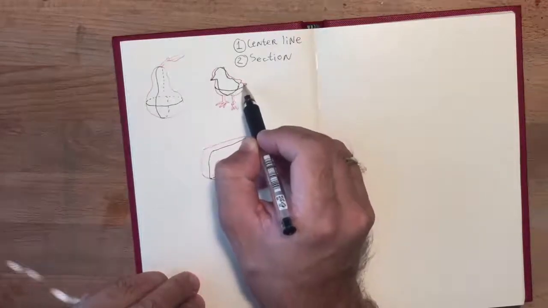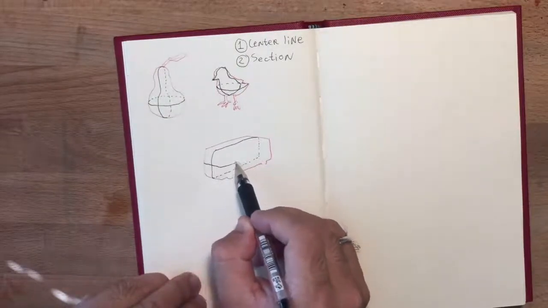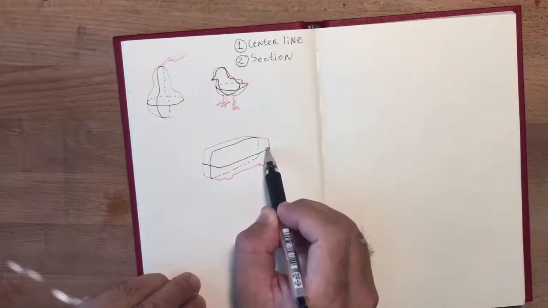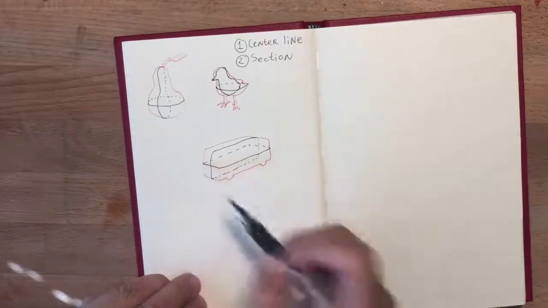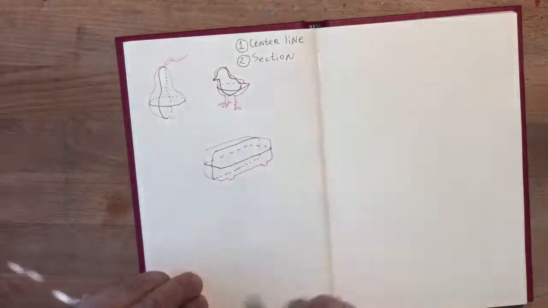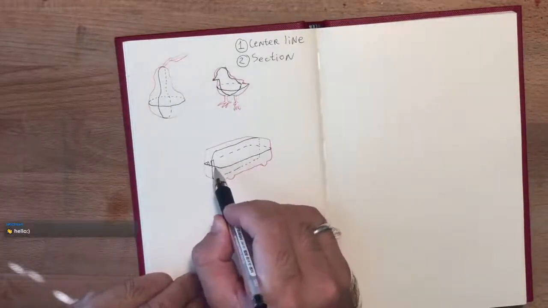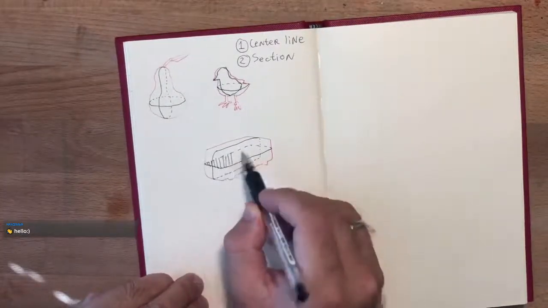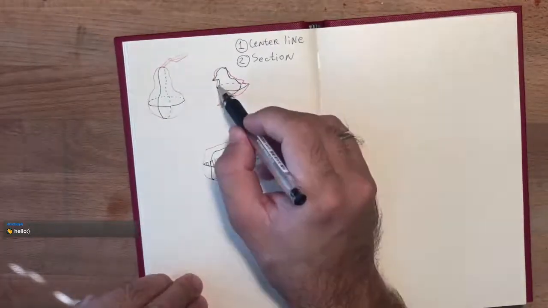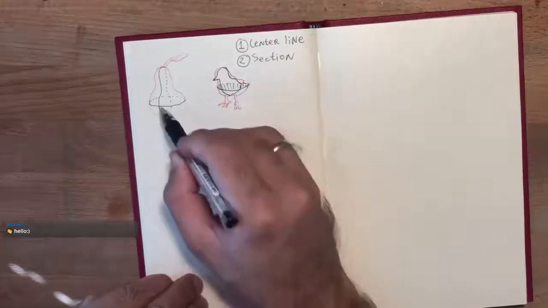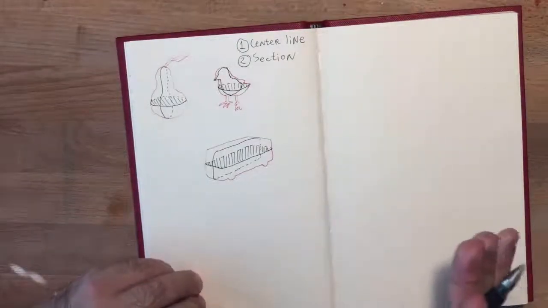So here on the chicken, go here, and on the bus, like this. So it's a section. It also means a section cut. It's like a laser, you cut through.